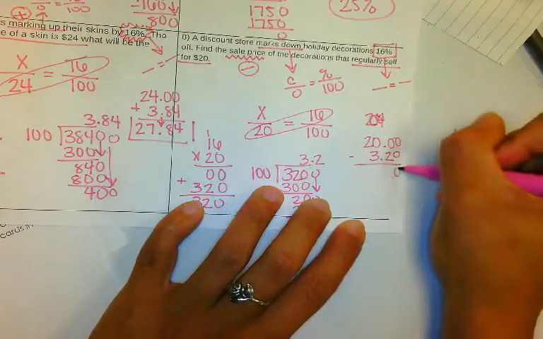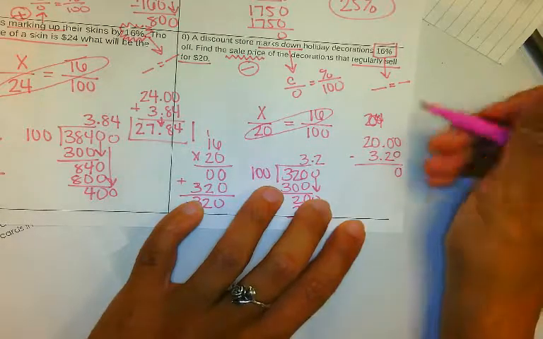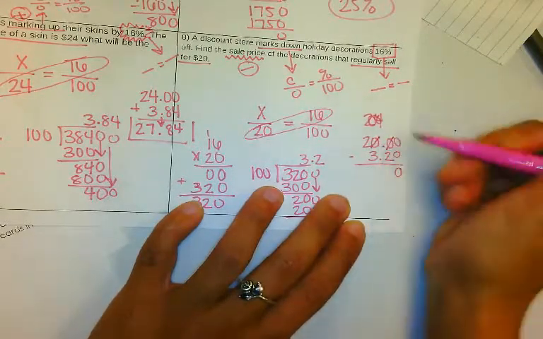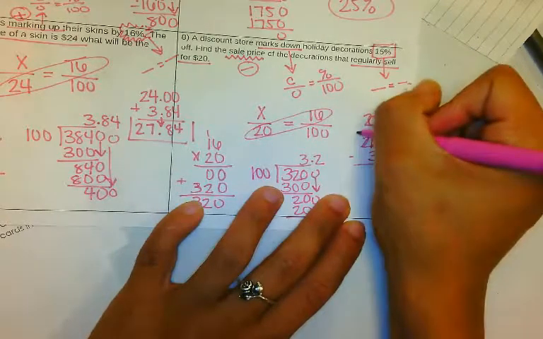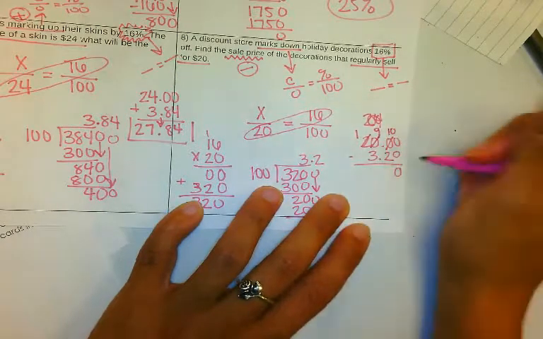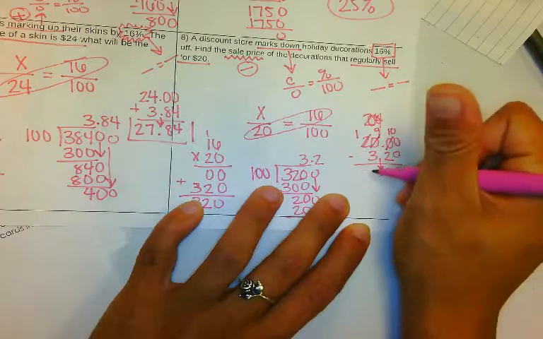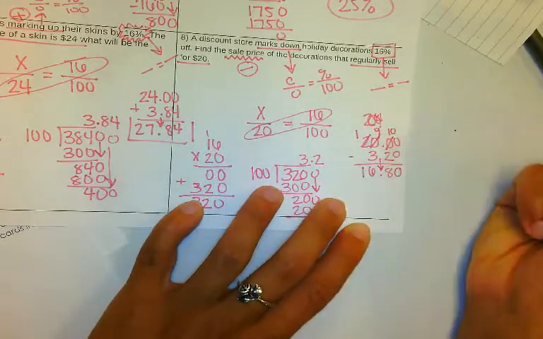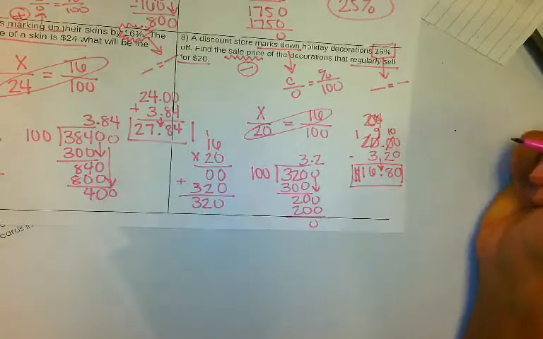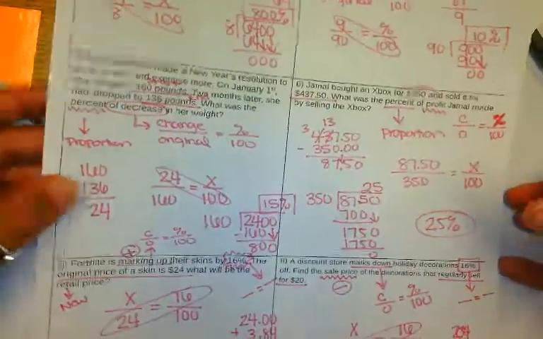0 minus 0 is 0. 0 minus 2 I cannot do, okay? So I'm going to borrow. Well, then I'm going to borrow from the 0. Well, 0 is nothing, so I have to borrow from the 2. 2 becomes a 1. 0 becomes a 9. 0 becomes a 10, okay? 10 minus 2 is 8. Bring down the decimal. 9 minus 3 is 6, and then the 1 comes down. So my new price, my sale price, is $16.80.